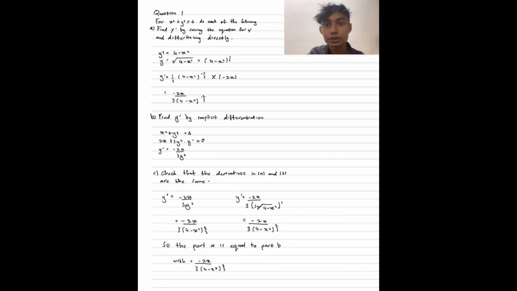So for question C, we need to check that the derivatives in A and B are the same. Over here we get y prime equals negative 2x over 3y squared, and then we just insert the y calculation. Then we get negative 2x over 3 times (4 minus x squared) to the power of 2 over 3, when we replace y with the calculation.